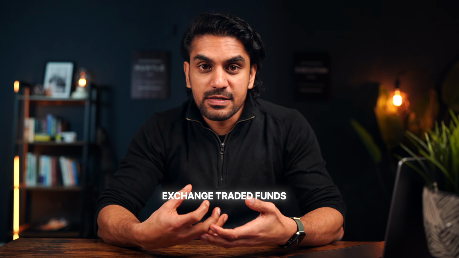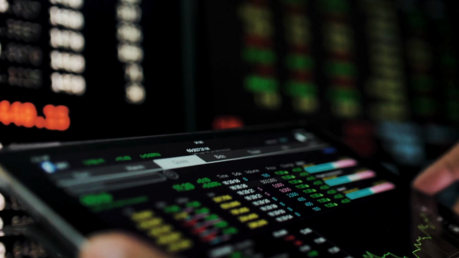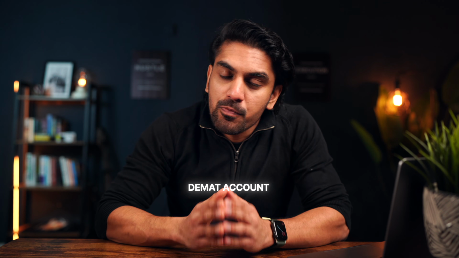Another category of passive funds is called exchange traded funds or ETFs. Just like a passive fund, an ETF also tracks an index, but it is listed on the stock market and is available for trading all day. While you can buy and sell an index fund straight from the AMC, you have to open a demat account to buy an ETF.